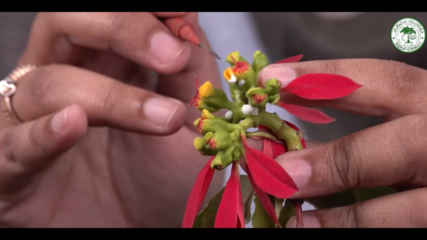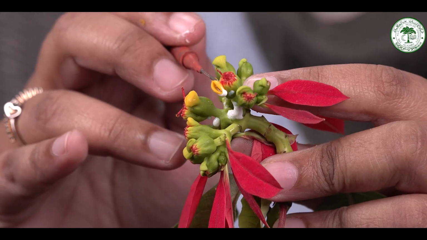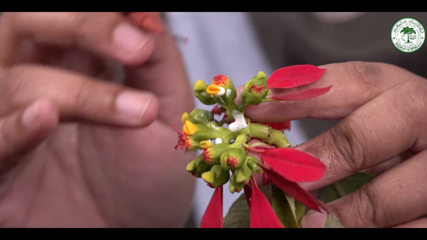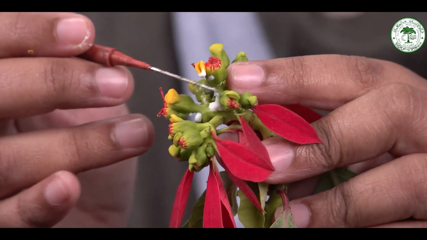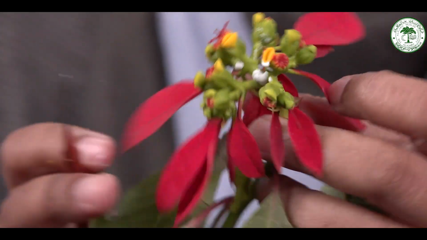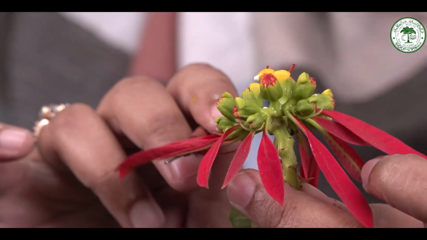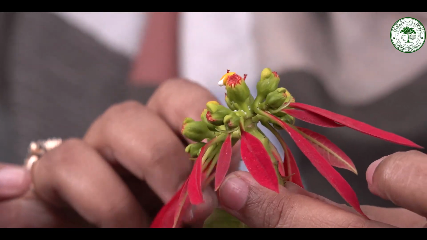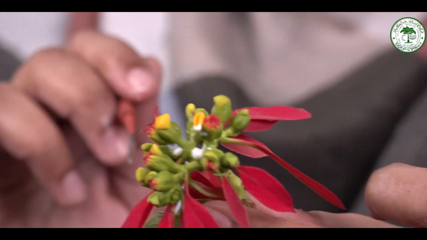So you can easily identify this family by the presence of the nectar gland and the female structure, and the whole structure holding the male and female flowers is called the involucre. Here this red structure is a bract. It is not a part of the flower. It is the bract showing in red color, and that is why the common name of this plant is lal patta.